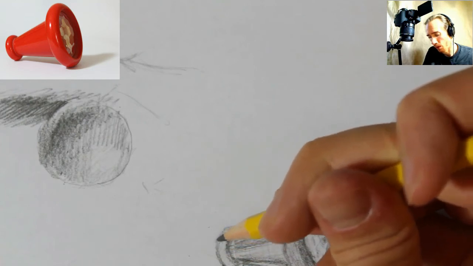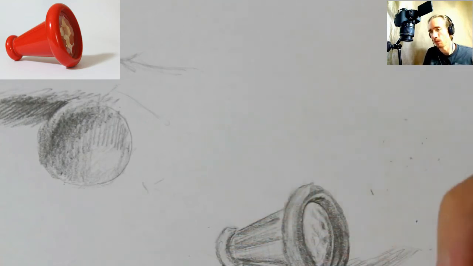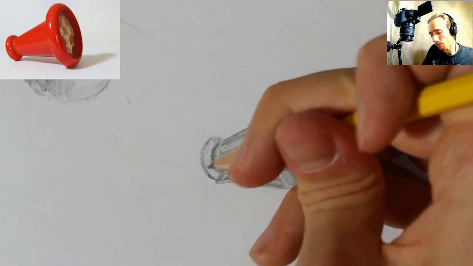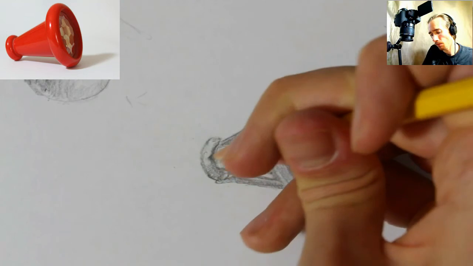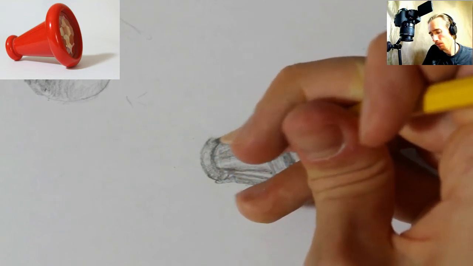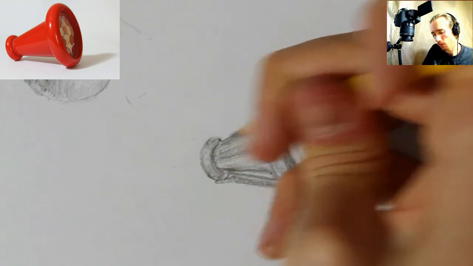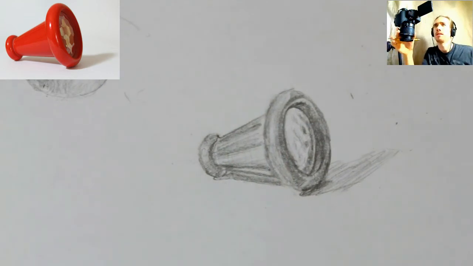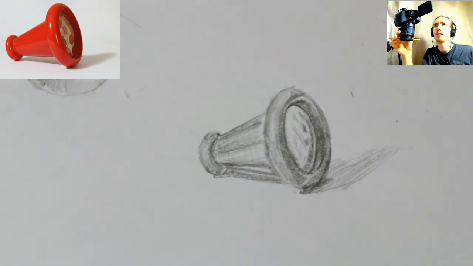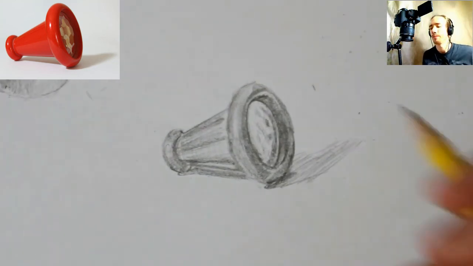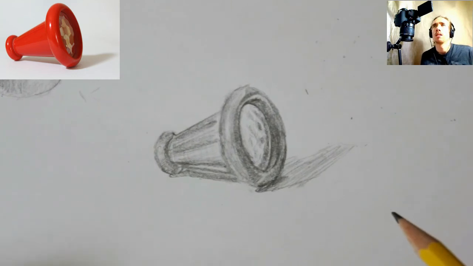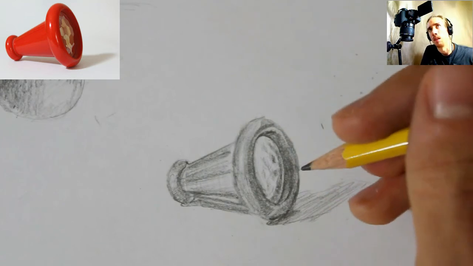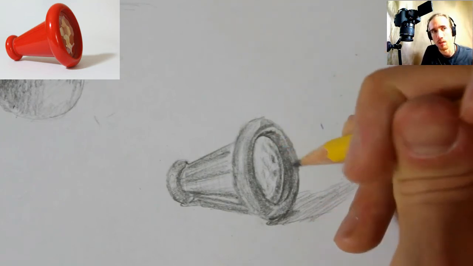Probably should have drawn it a little larger. It's hard to fit all the details into it at this scale. That's alright, I guess. Okay, so pretty much done at this point, I think. Depends how much you want to refine it.